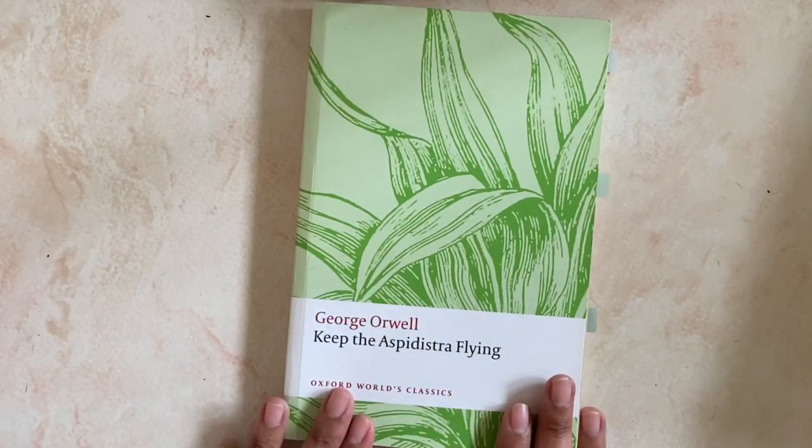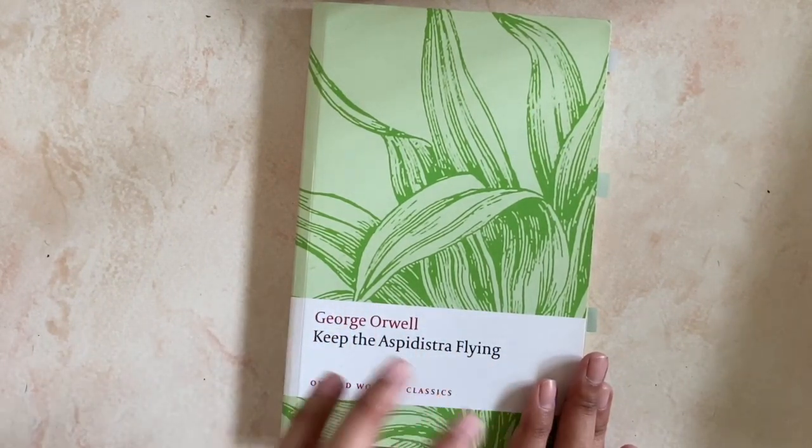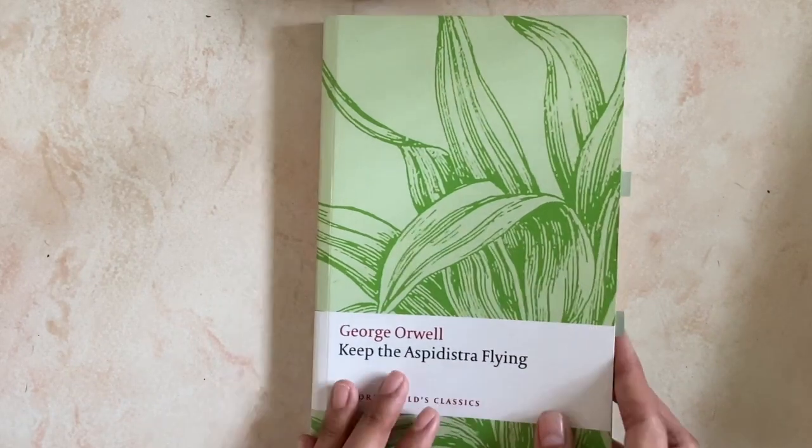Now, I'll show you the different strategies I use to annotate depending on whether I want to keep the book or not. So I have books that I want to annotate but I know I won't be keeping for a long time. These are the ones that I might give to a friend or sell in the future.